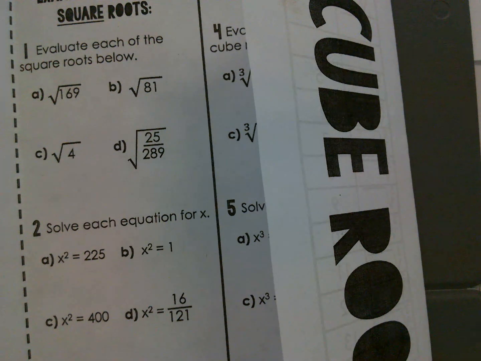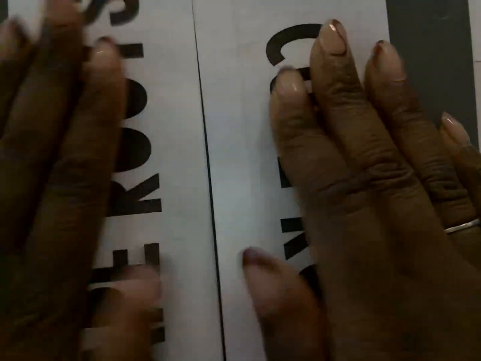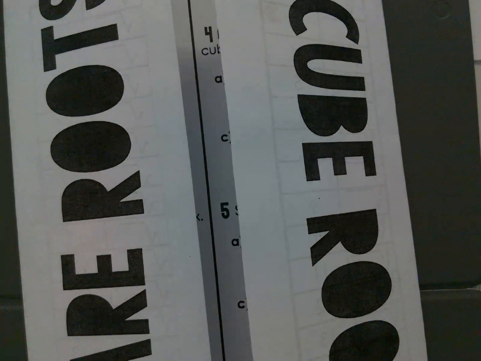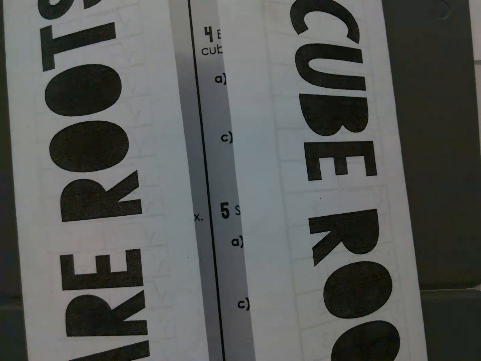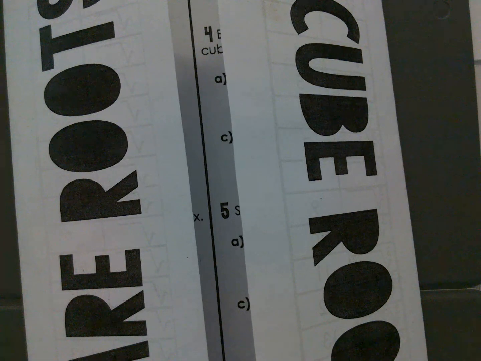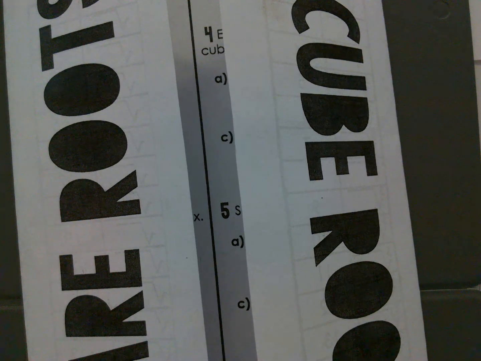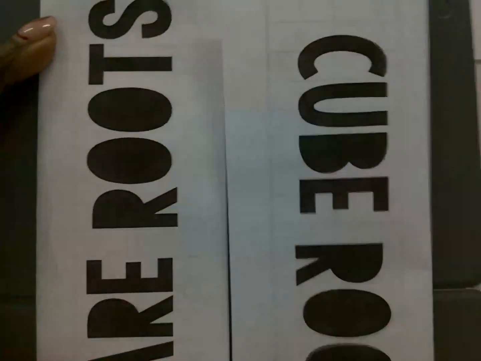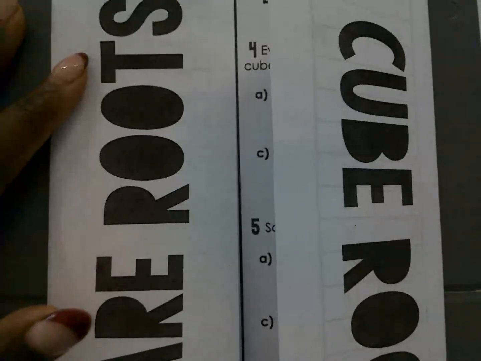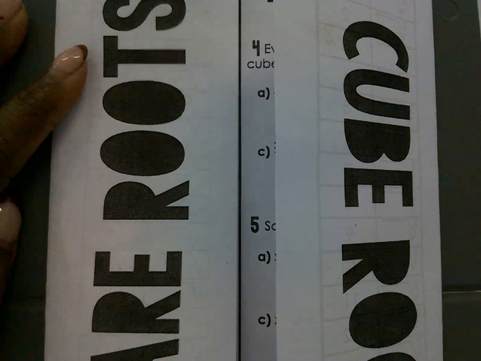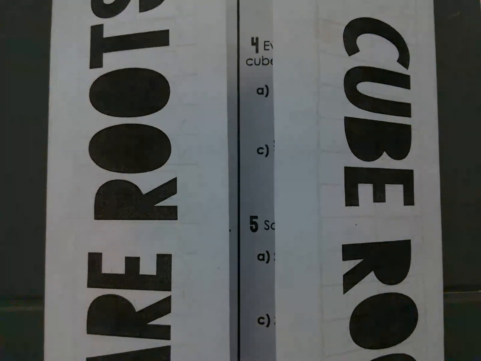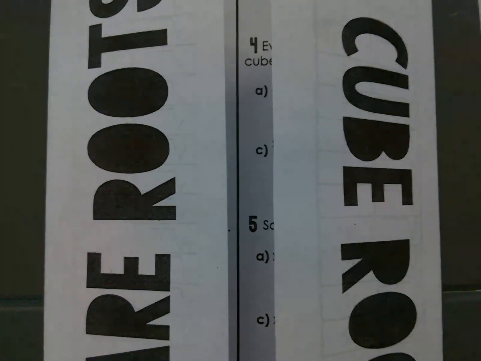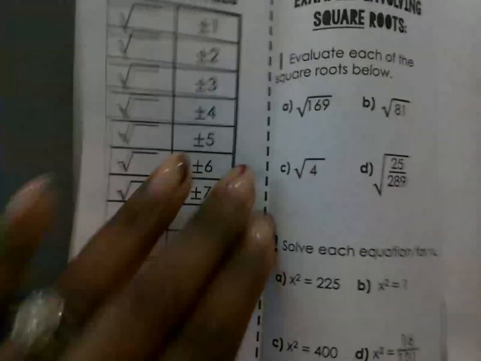Good job, baby. All right, so now I need you to focus on how to do this because remember, this is calculator inactive. That means you will not have a calculator to do most, if not all, of these types of problems. So we've got to be able to do this without our calculator. All right, so let's do square first. Square meaning 2. Square root means what number can be multiplied times itself twice to give you the number that's under the radical sign. So let's look at square root first.